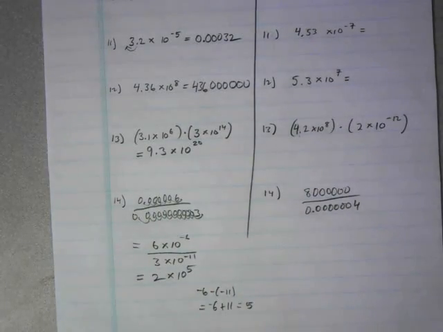That's 2 times 10 to the 5th. Okay, so scientific notation can make handling large numbers or small numbers very easy, especially when you have to multiply or divide.